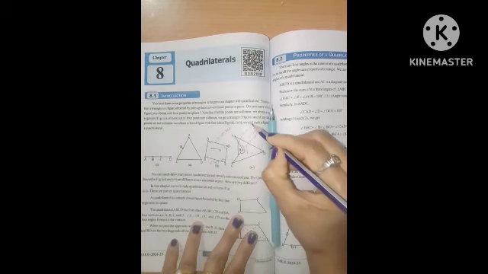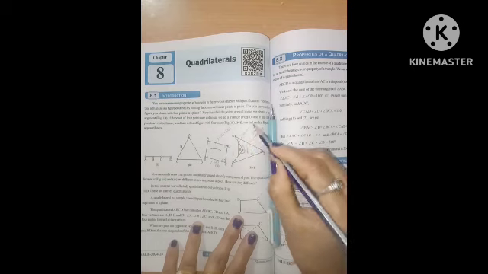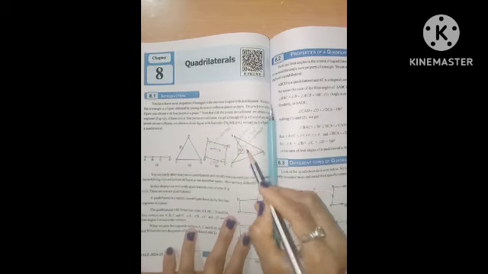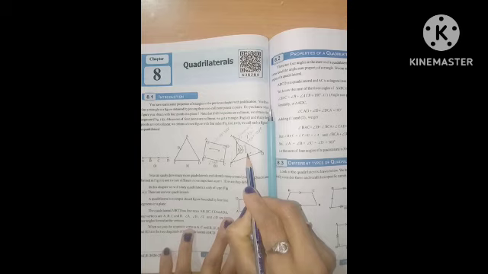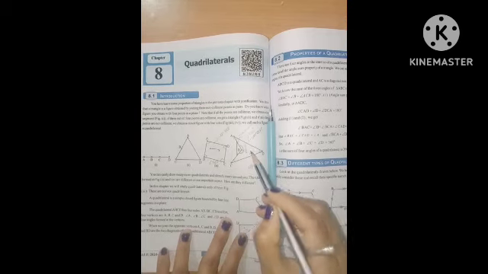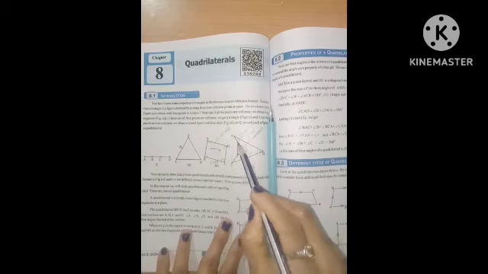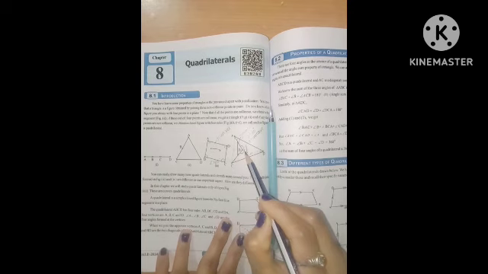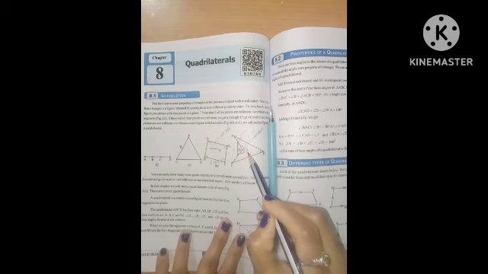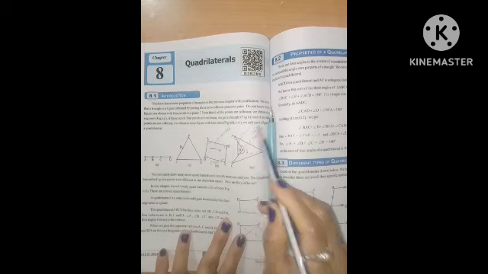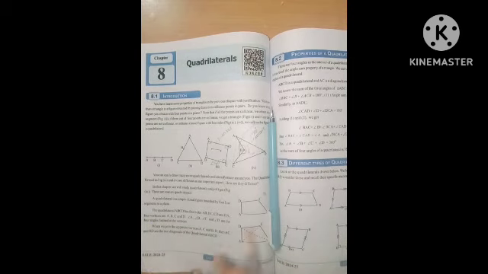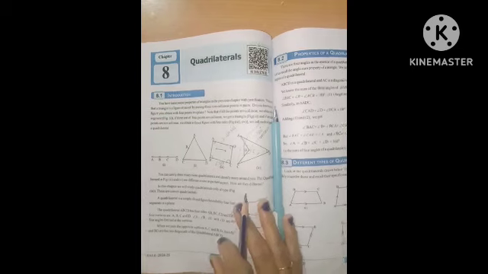In this one the line segment is outside, so it is a concave quadrilateral. This is the convex quadrilateral, where the line segments are interior to the quadrilateral. When the line segments are outside the figure, it is the concave quadrilateral. What is the difference between the convex quadrilateral and the concave quadrilateral? Have you understood everything? Yes.